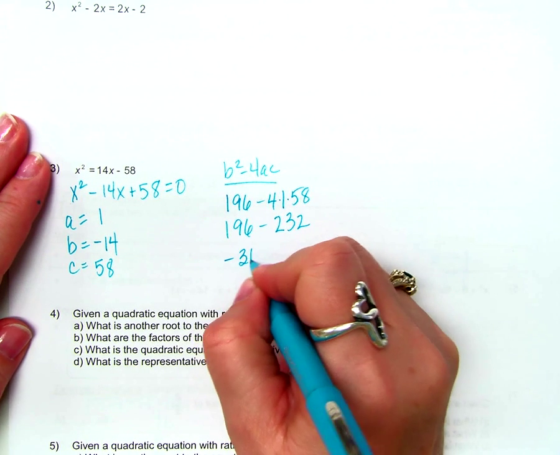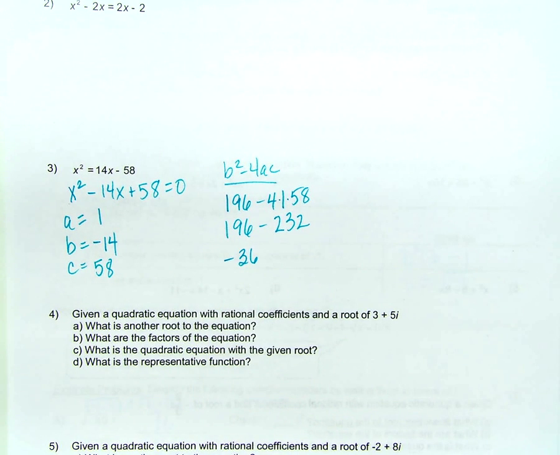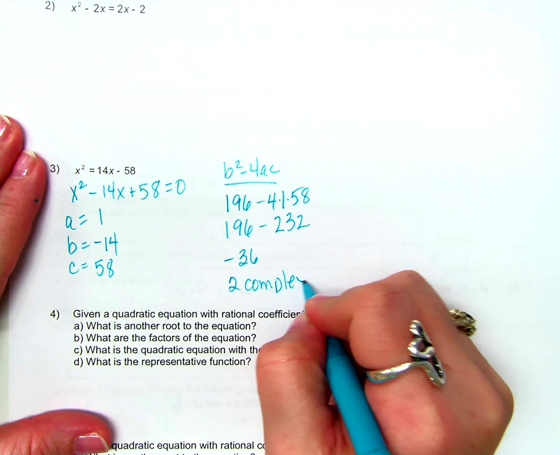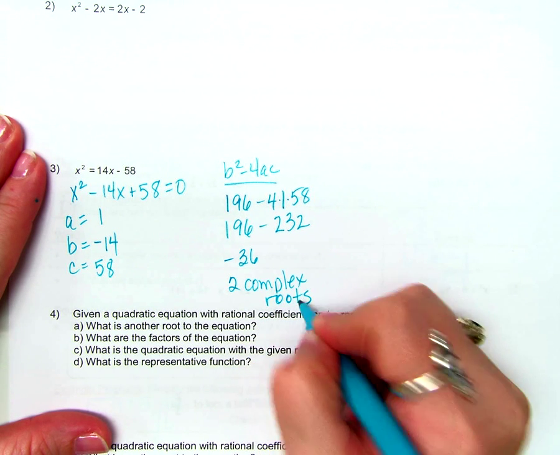Negative 36. Negative 36 is less than 0. So I should get 2 complex roots, right?